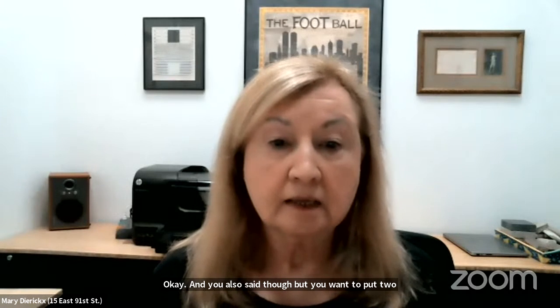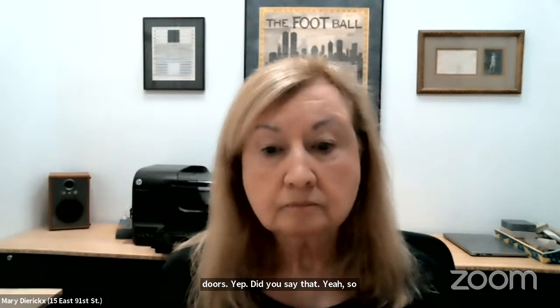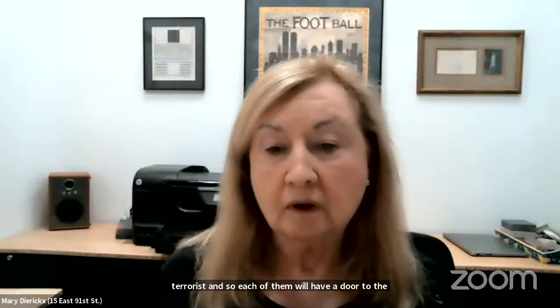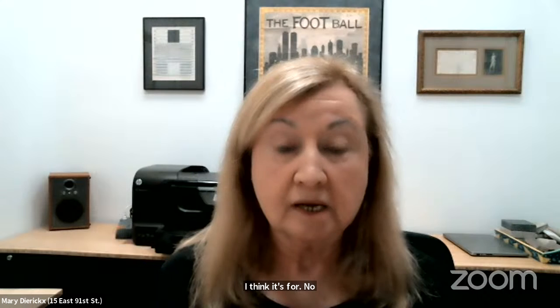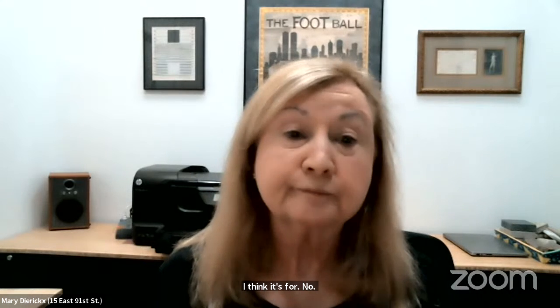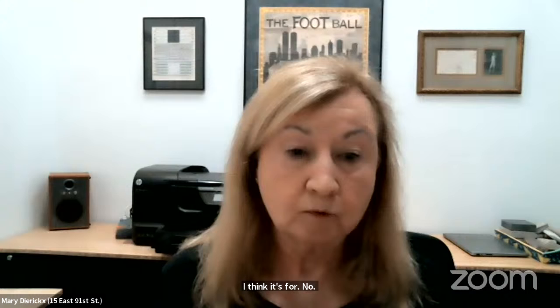Okay, and you also said though, but you want to put 2 doors. Did you say that? Yeah, instead of one big window. So is the reason that you want 2 doors as opposed to 1 door leading out to a terrace that there are 2 rooms that border on this terrace, and so each of them will have a door to the terrace? I think it's not. It'll be a nicer terrace with a bigger opening. That's really what it is.